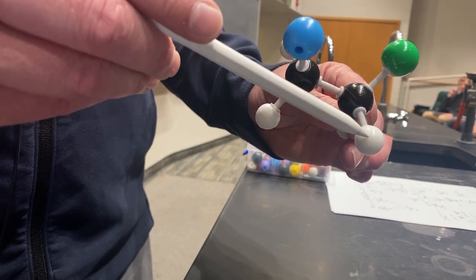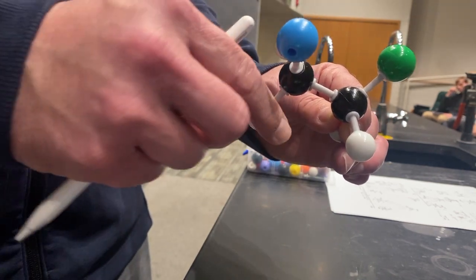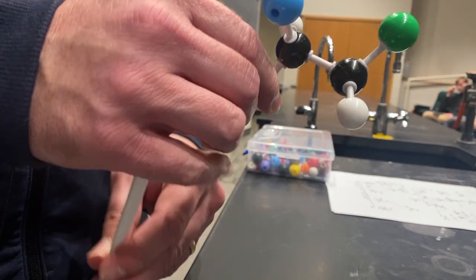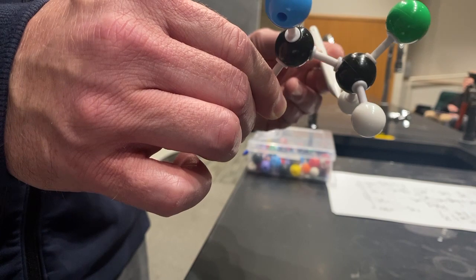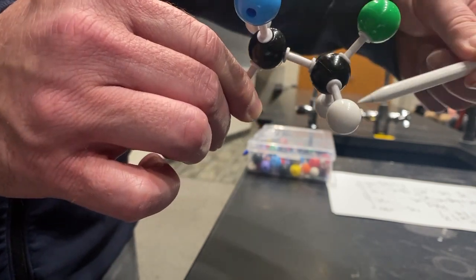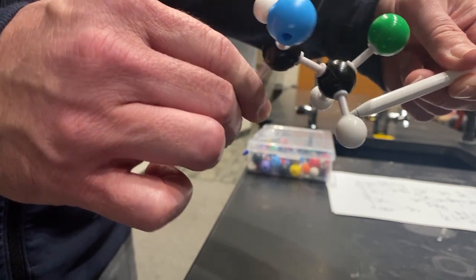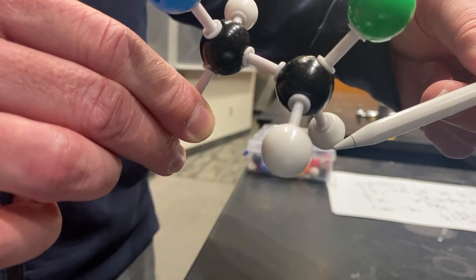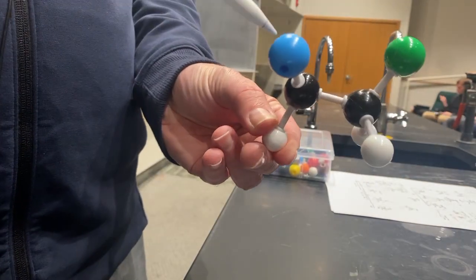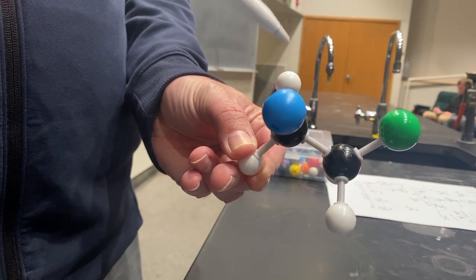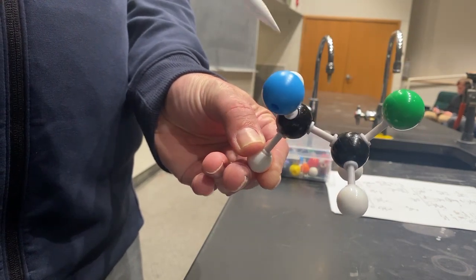This hydrogen would be on a wedge sticking out at you. The hydrogen you can't really see unless I tilt it a little bit is right here, and this would be the dash going away from you. Sorry, we're struggling with the camera. All right, that'll work. Similarly, over here, the blue atom would be a dash, and then the other hydrogen would be a wedge, okay?